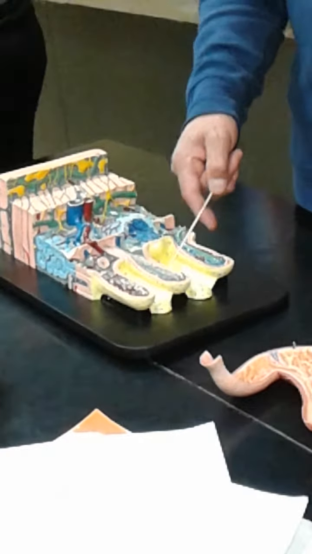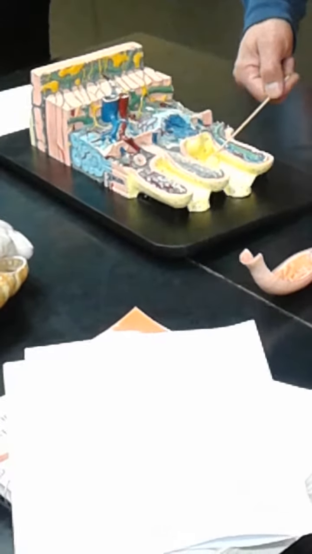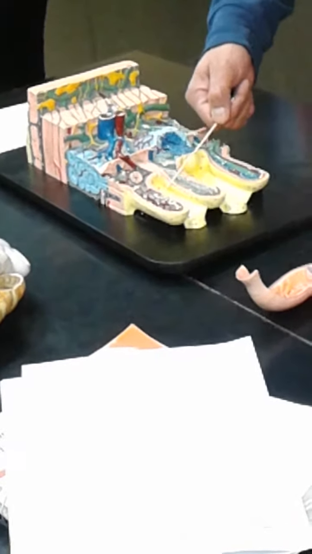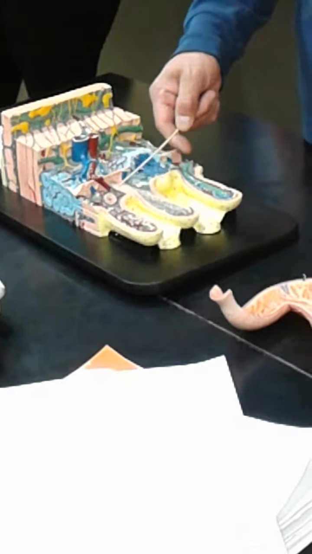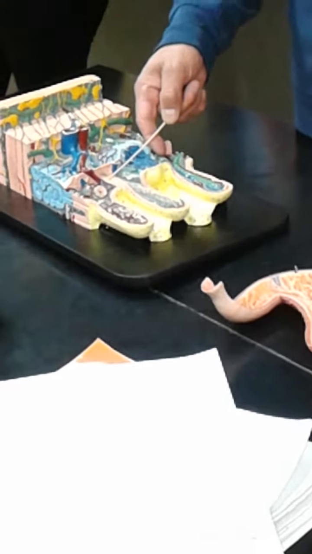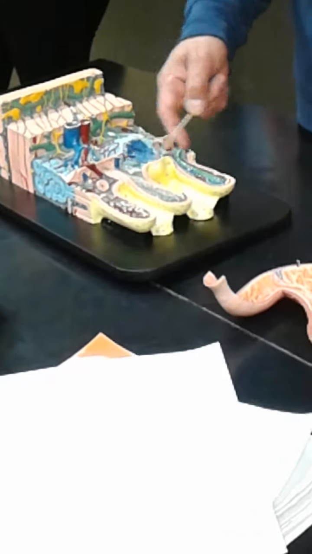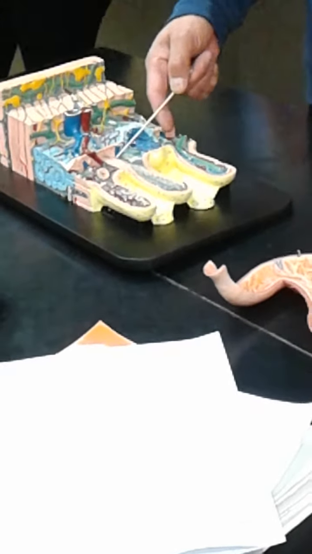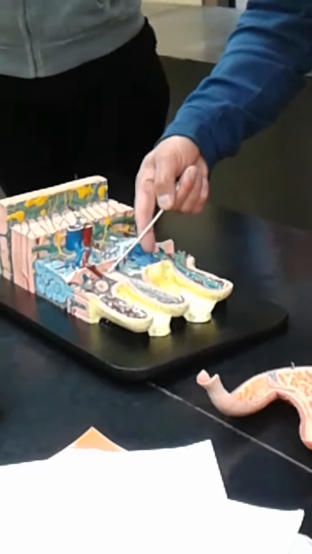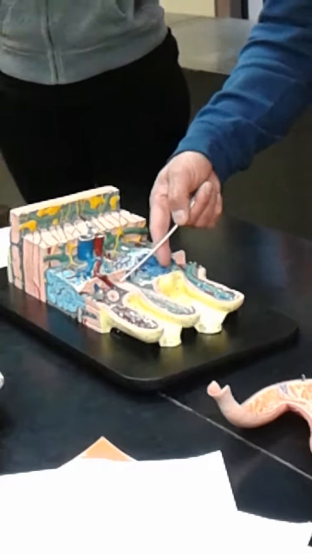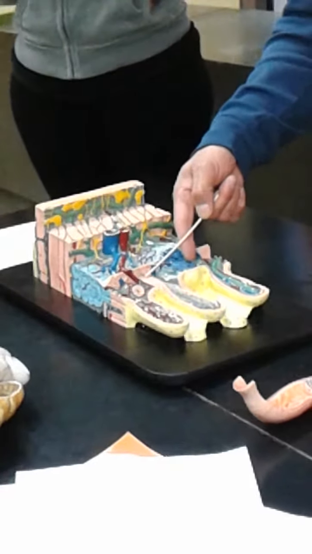These depressions here are called the intestinal pits. Intestinal pits, and deep to the intestinal pit is the intestinal crypt right here. These are where the glands are. Crypt, pit. Now deep down here is a cell that's colored red, what's left of it. That's called a Paneth cell and produces defensins, antimicrobial activity.